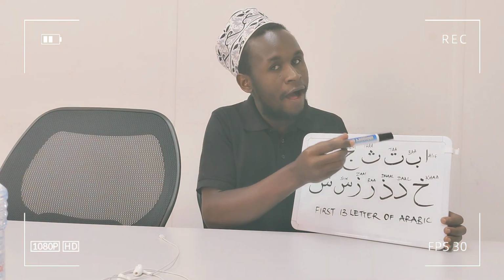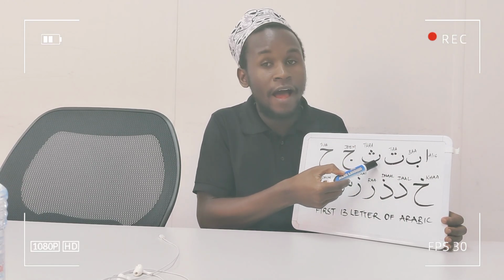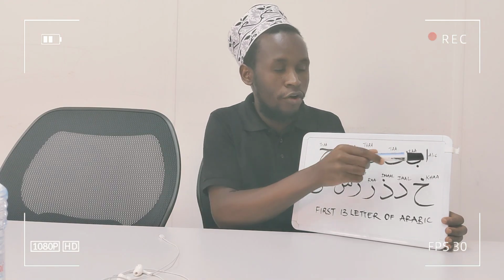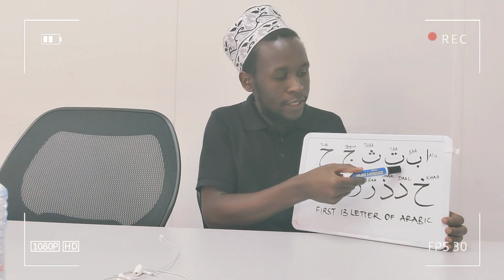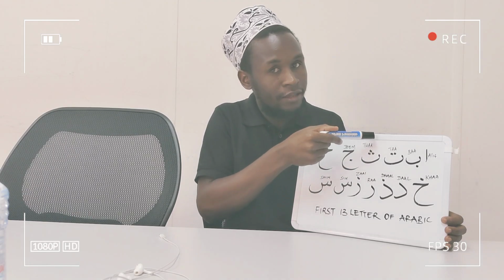Then tha. When you look at ba, ta, and tha, the shape of these three letters is the same. The shapes are the same, but they are differentiated with dots. Ba has one dot below it, ta has two dots above, and tha has three dots above. So don't confuse them. This is ba when it's below, ta when it's over, tha when there are three dots over. Ba, ta, tha.